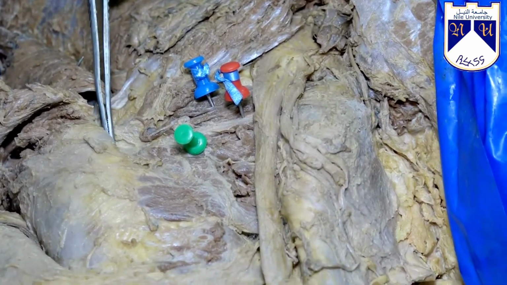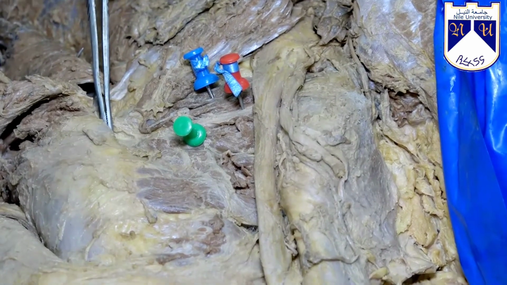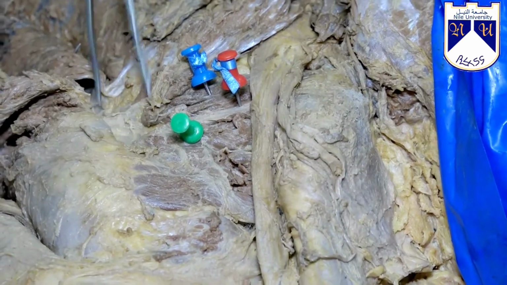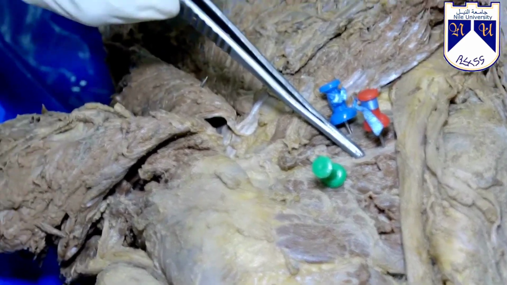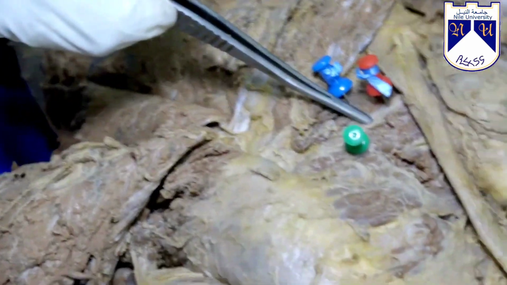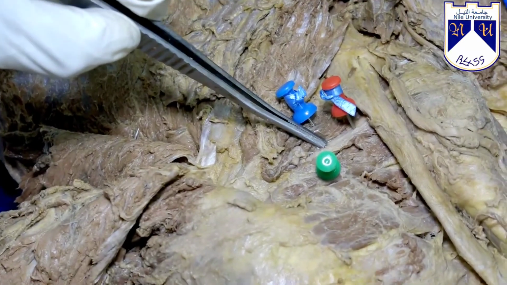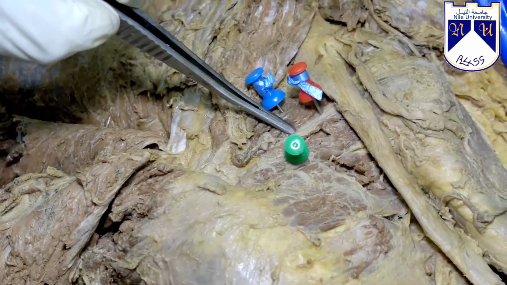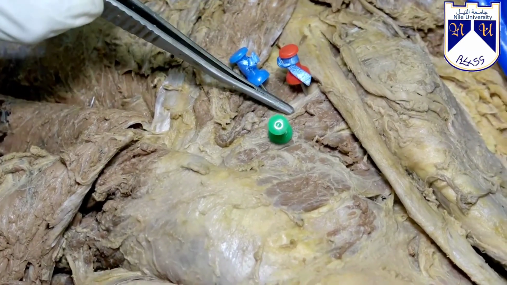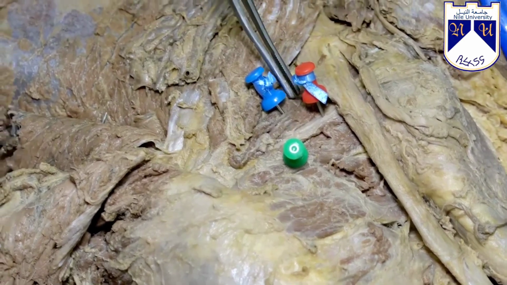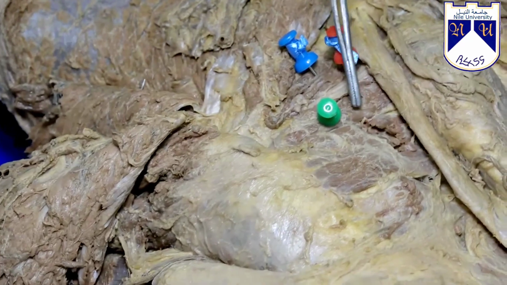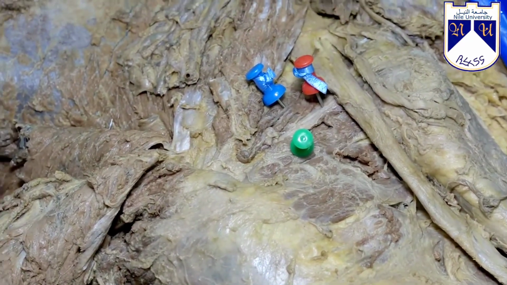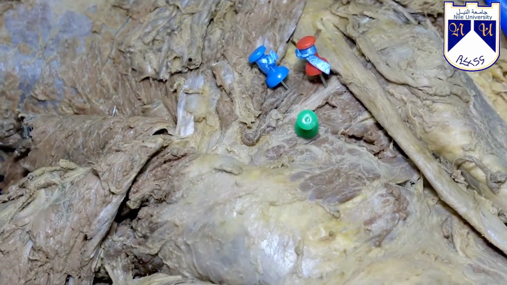What about the action and nerve supply of these three muscles? The obturator internus is supplied by the nerve to obturator internus, which comes from the sacral plexus. This nerve also supplies the superior gemellus muscle, and the inferior gemellus muscle is supplied by the nerve to quadratus femoris.